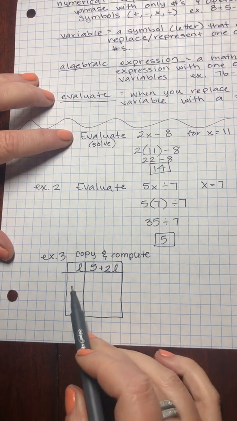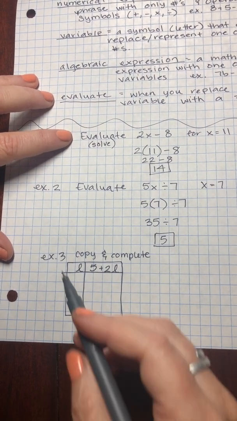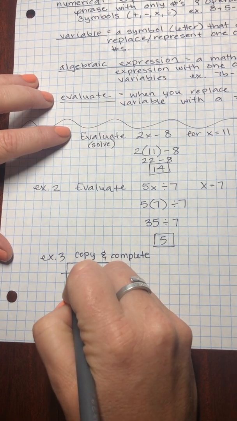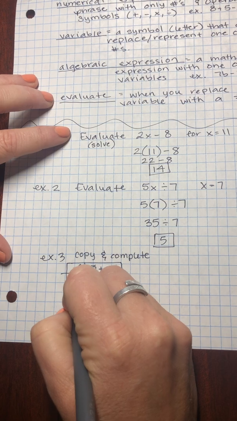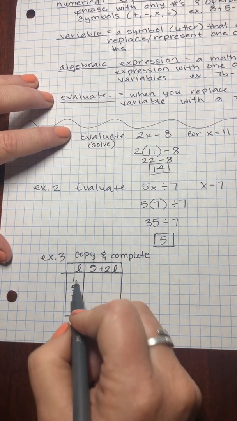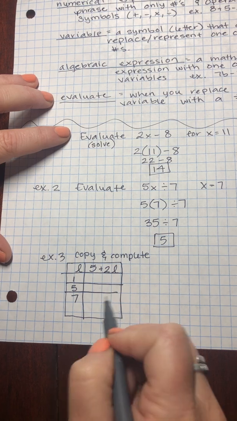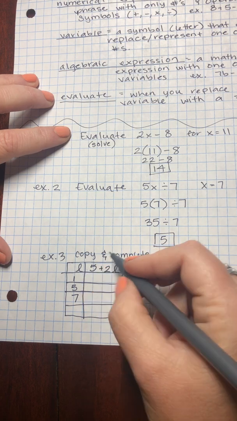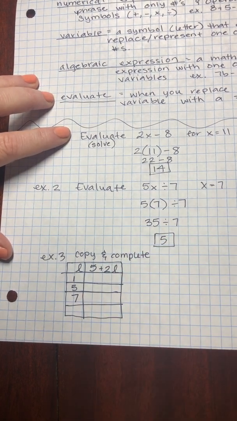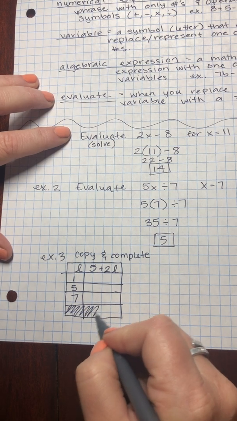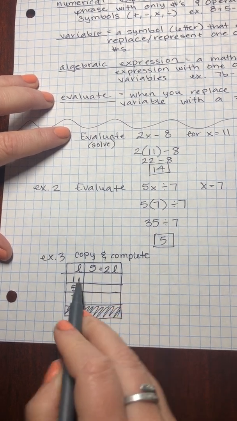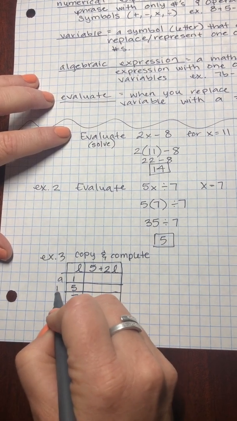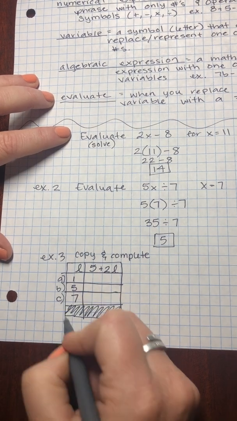So you're going to copy the table just like this, and then you're going to complete it, and they're going to start you off with only the L's, with only the numbers inside. So let's say we have 1, 5, and 7. We'll just do 3 of them. So I made my box a little big. This means we have to copy this problem as many times as we have numbers. In this case, we have 3. We have an A, a B, and a C, right? We have to solve it 3 different times.